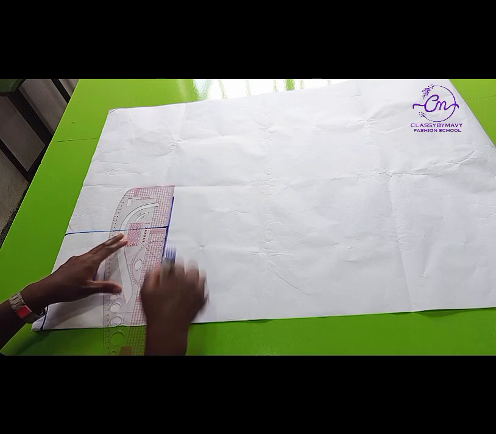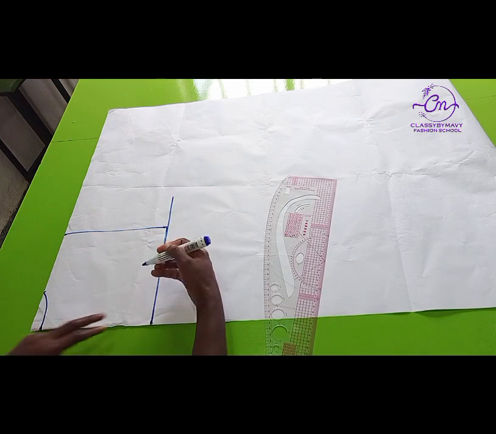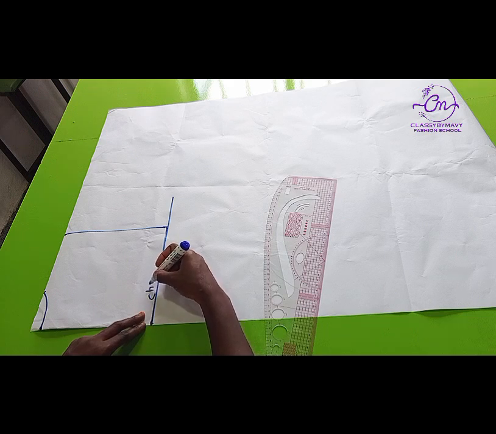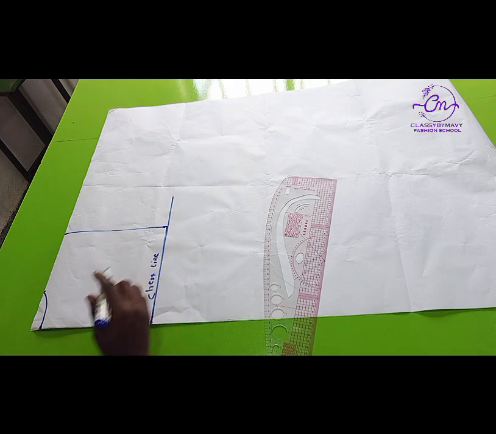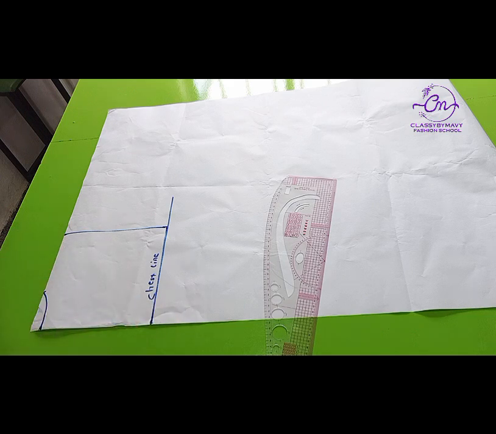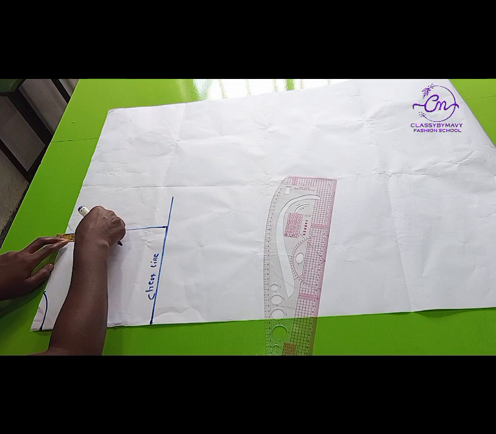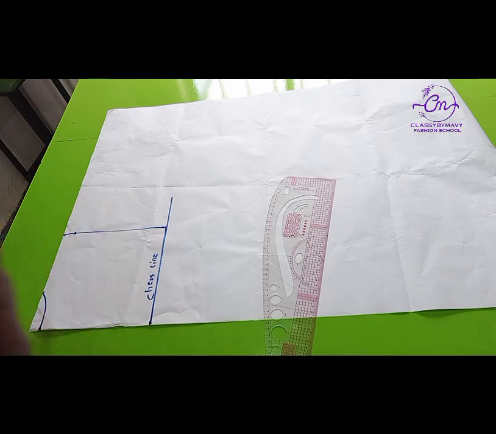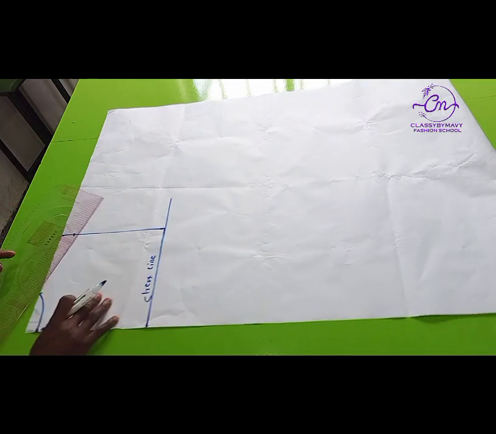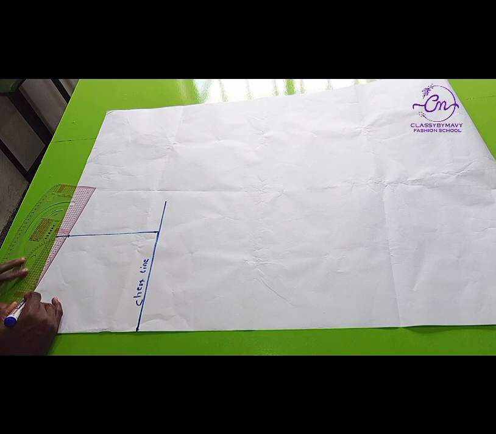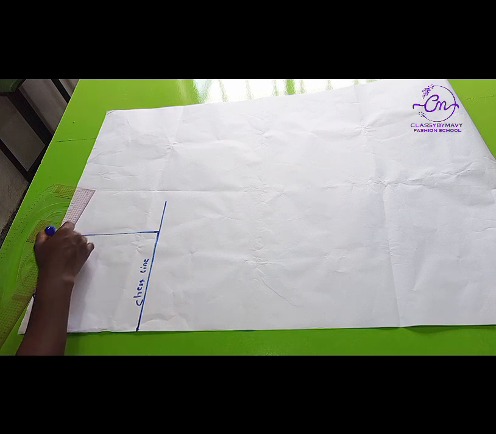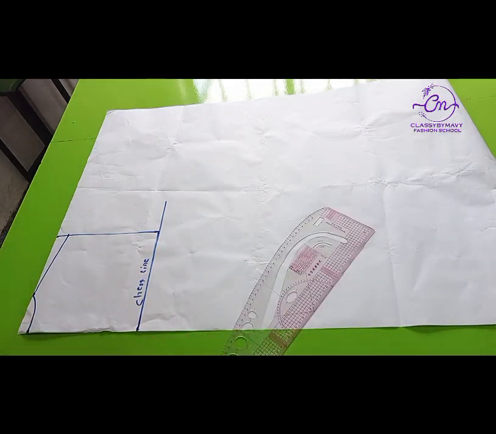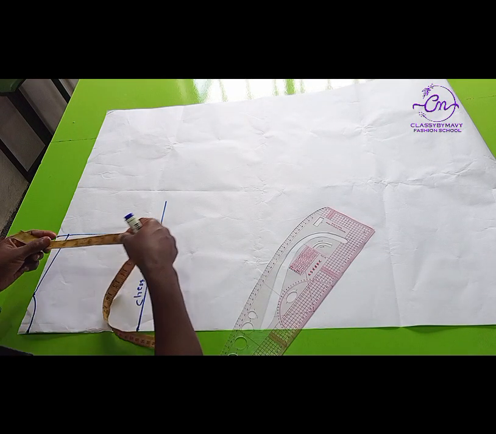Let me just label first. Here is my chest line. I'm sure you got how I got this chest line. The next thing I want to do is slope my shoulder by 1 inch. Remember, this is the back. After marking 1 inch on that armhole line, I am linking it back to the neck point. So we have our shoulder beautifully sloped.